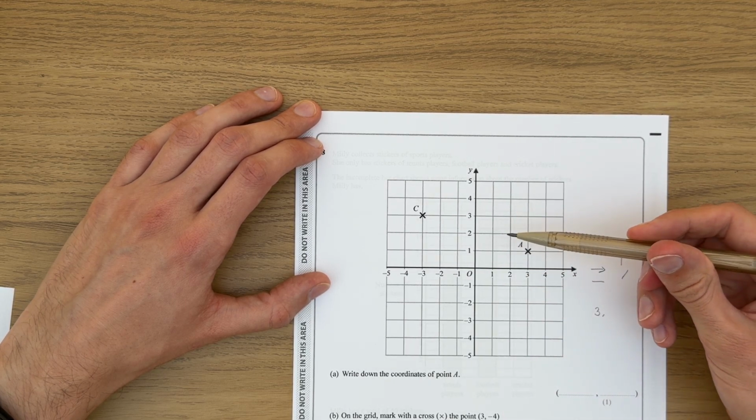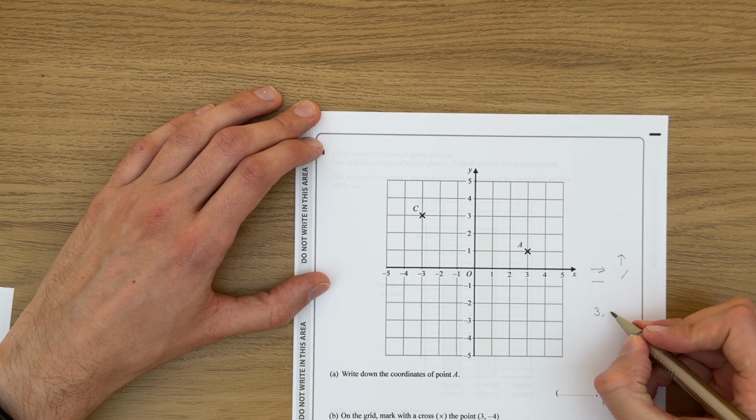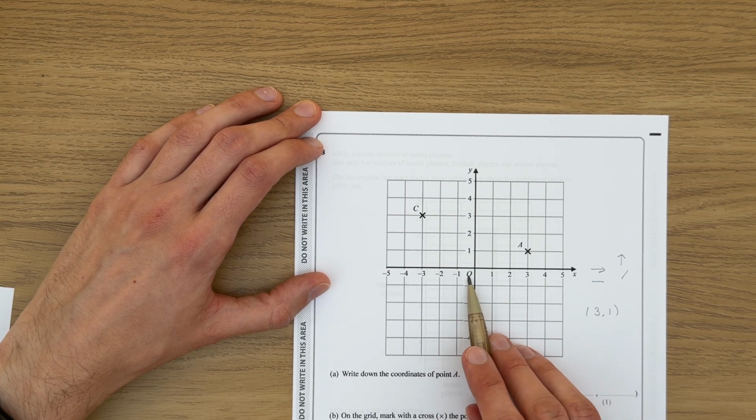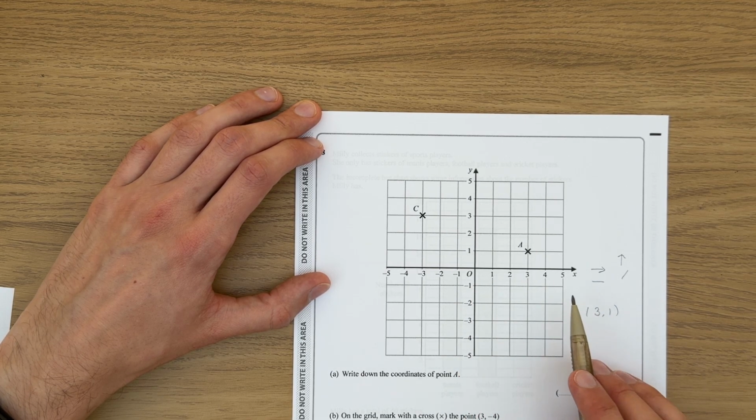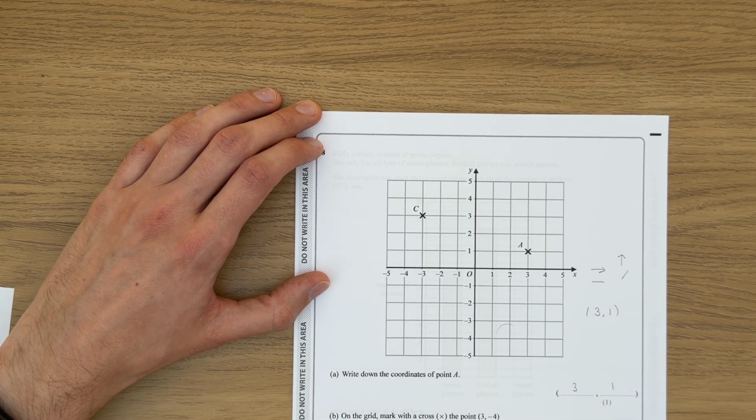And then we go on the y, we go 0, 1, and we look on there and it's 1. So the coordinates of point A, the x coordinate goes first, which is the walk, and the y coordinate goes second, which is the run. So you go 3, 1.